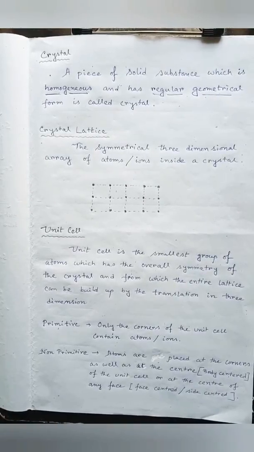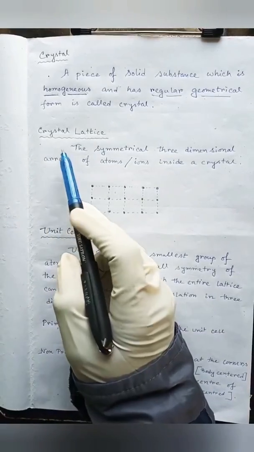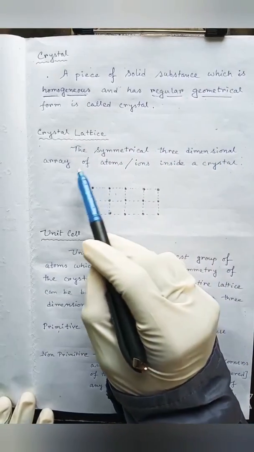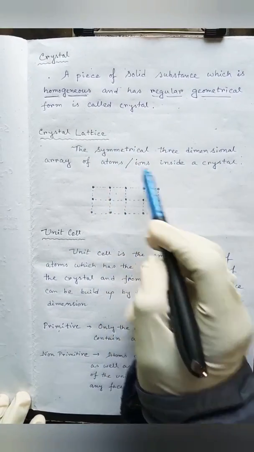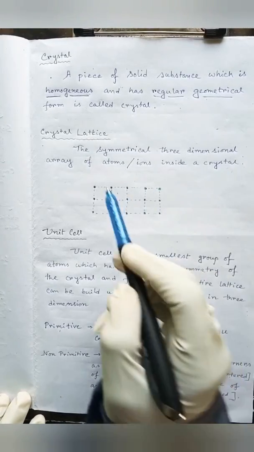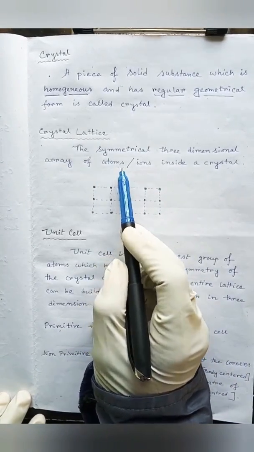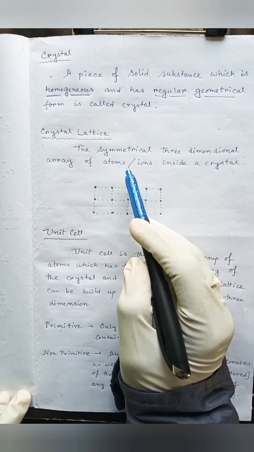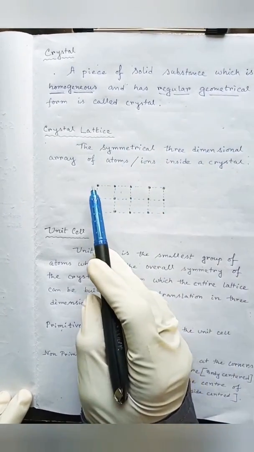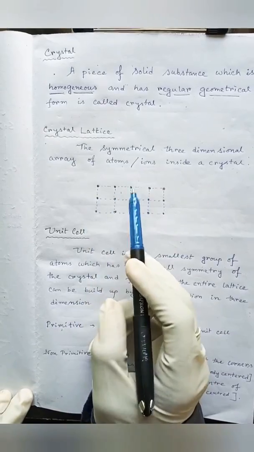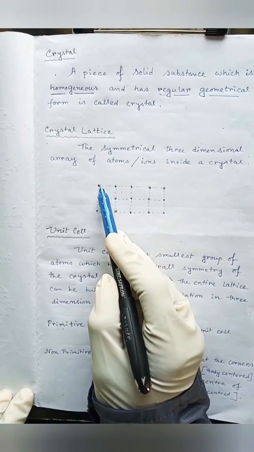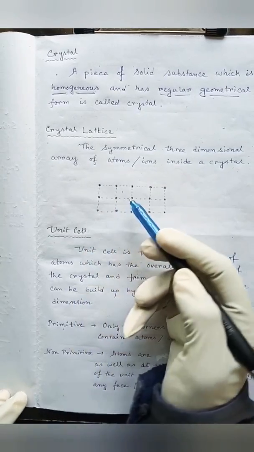We will come to XRD later. Now see, crystal lattice. The symmetrical three-dimensional array of atoms or ions inside a crystal. Mainly the physicist prefers to say atoms and the chemist prefers to say ions. There is no problem, you can say either. Now this is a representation of crystal lattice. Just consider all the atoms or group of atoms as a point and then draw the whole crystal. This will be a crystal lattice.